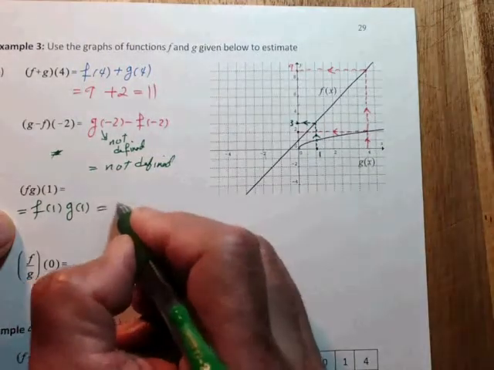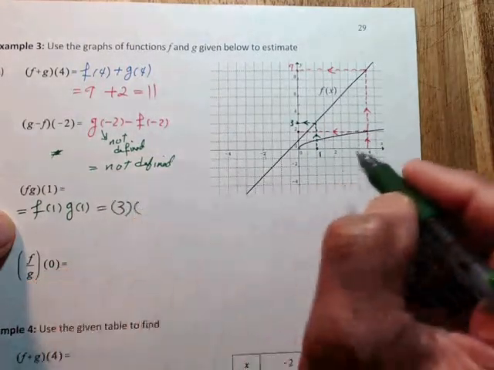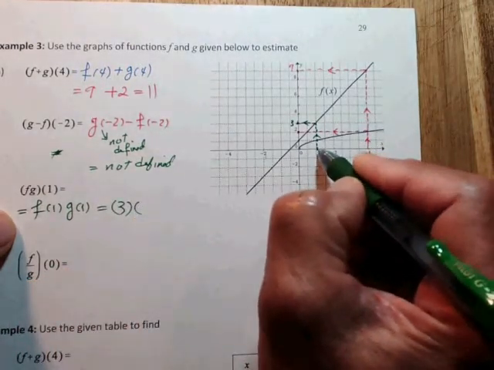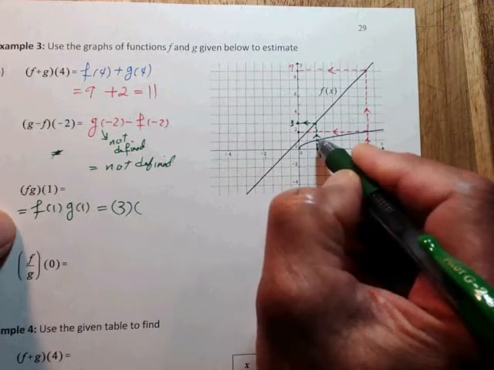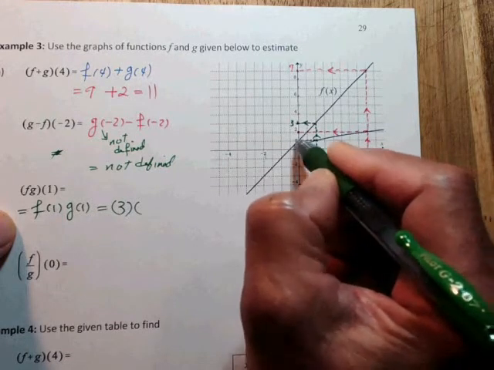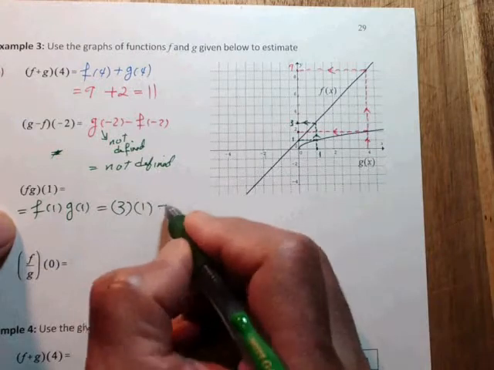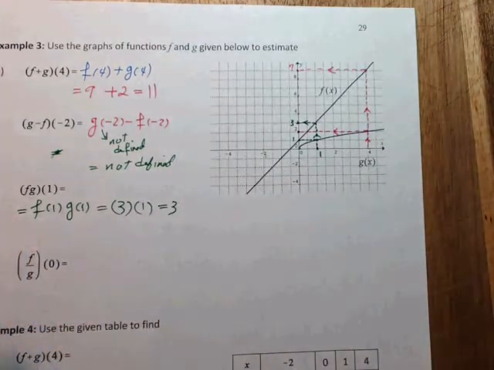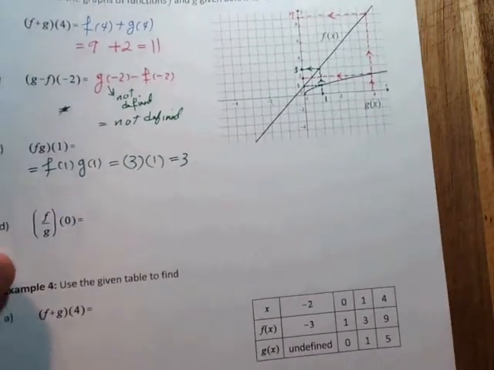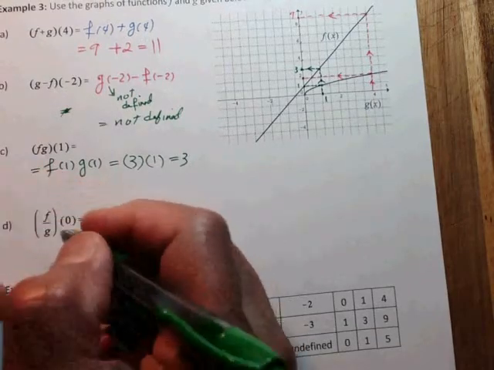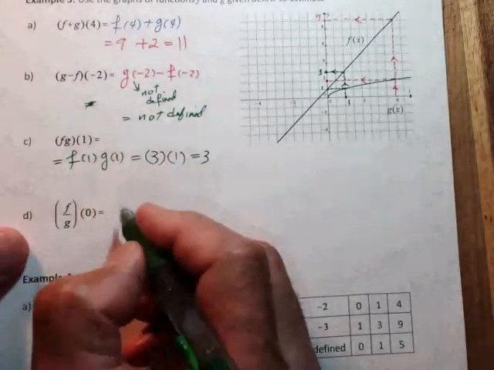So this is actually 3 times g of 1. For g of 1, you get to g, and from g you get here, you get 1. So this is 1. So you get 3.